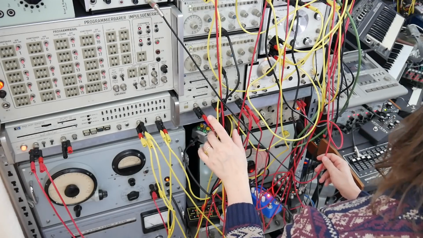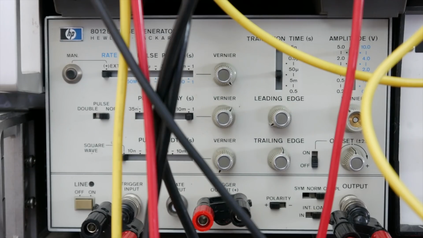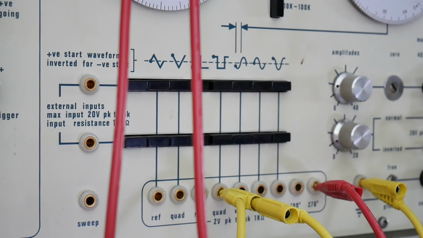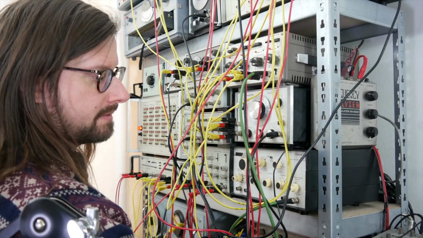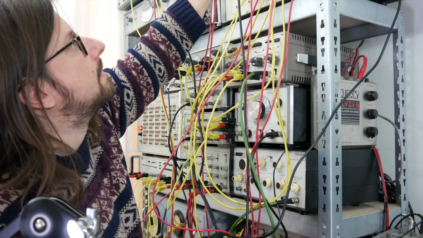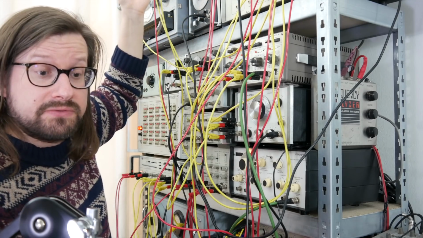The kick drum is triggered by this pulse generator from HP, which gets its trigger signal again from the variable phase function generator. Because as you might see, the modulation signal is a square wave, and a square wave will generate a trigger signal if it's adjusted correctly for this whole patch. Together, this is the main groove.